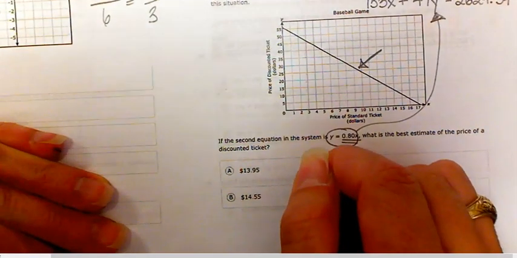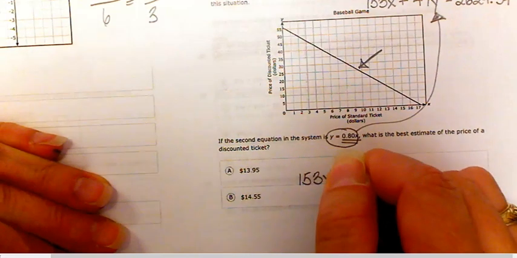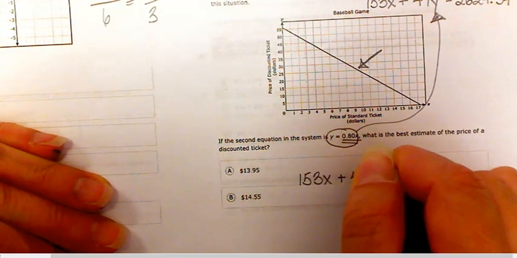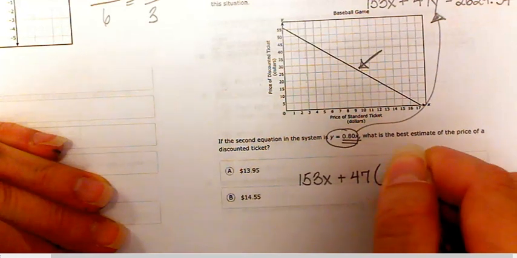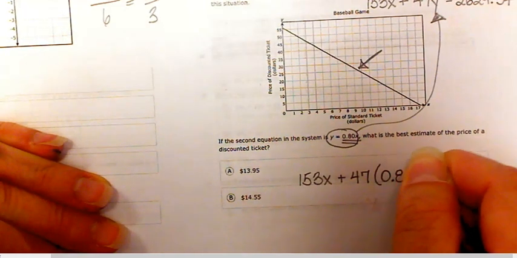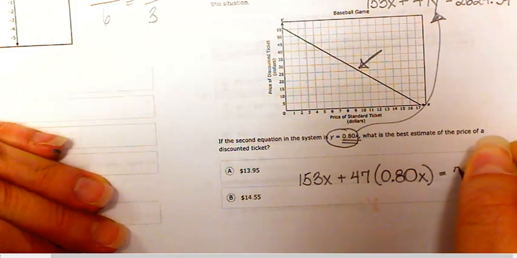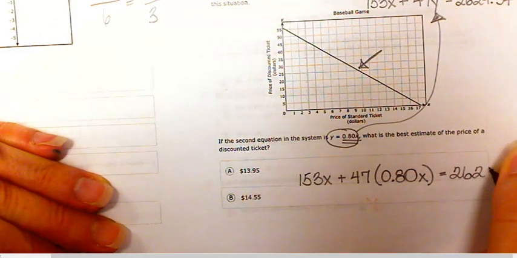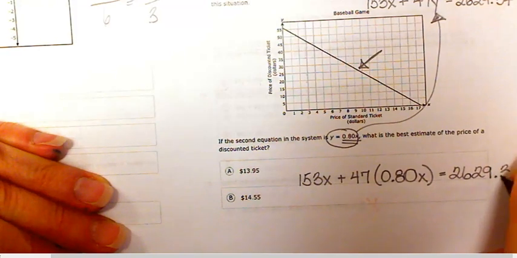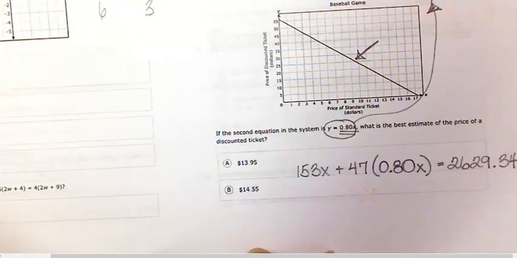So I've got 153x plus 47 times 0.80x equals 2,629.34. And then do a little math.